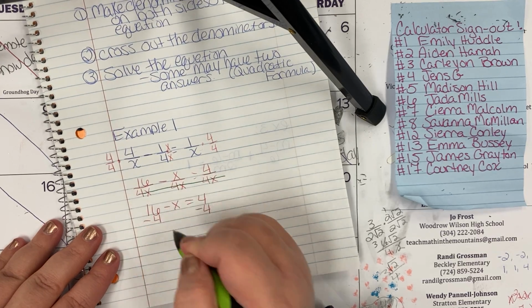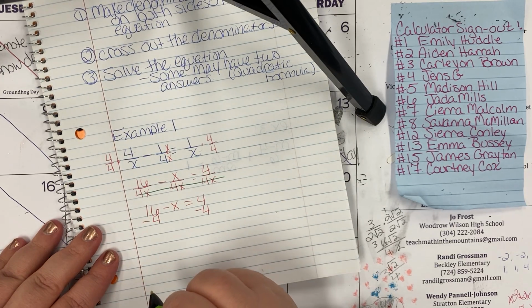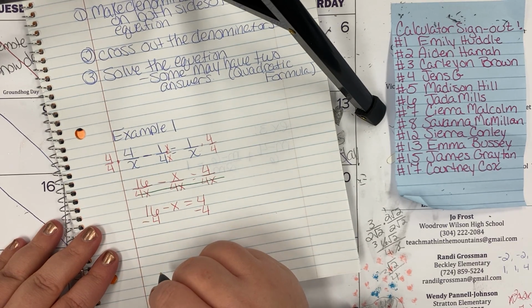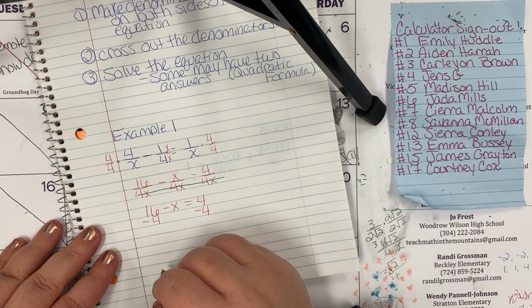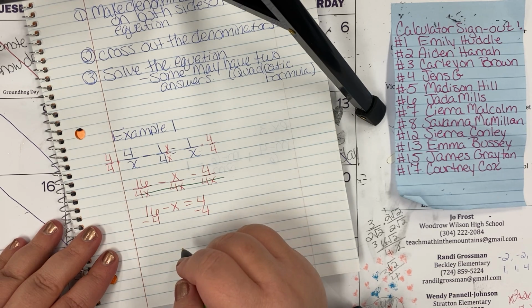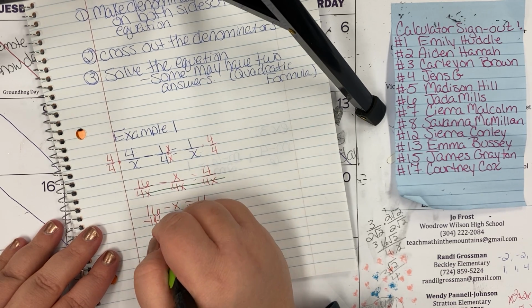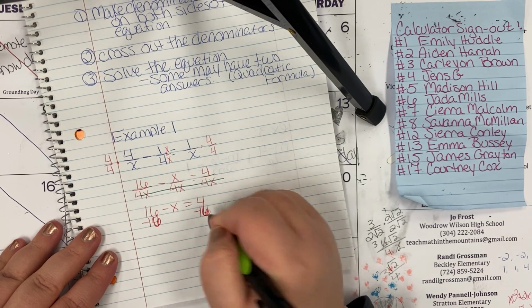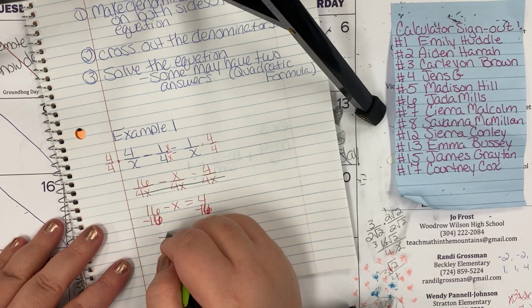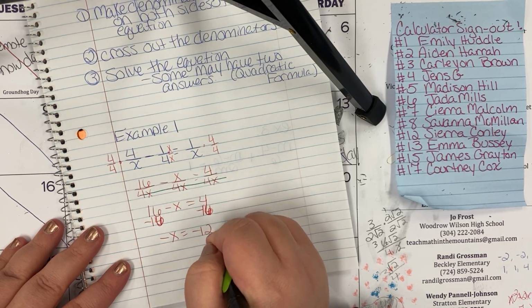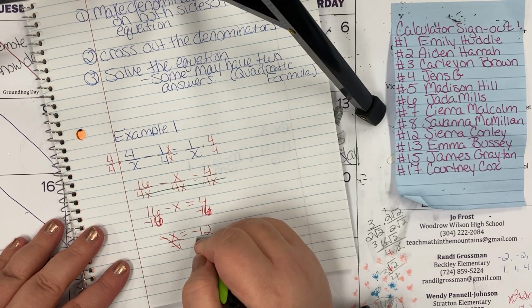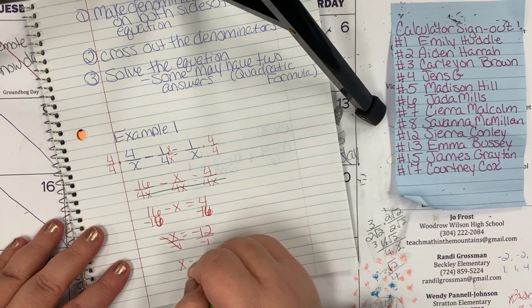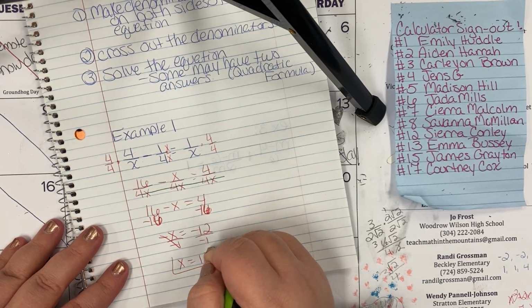Subtract 16 from both sides, not 4. Negative x is going to equal negative 12. Divide by negative 1. X is going to equal 12. And that is your answer.